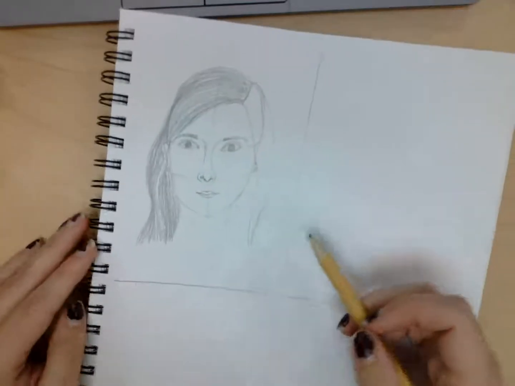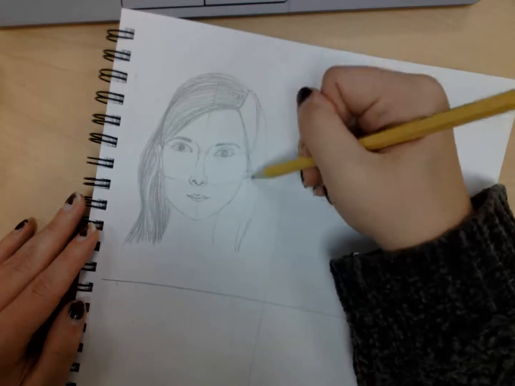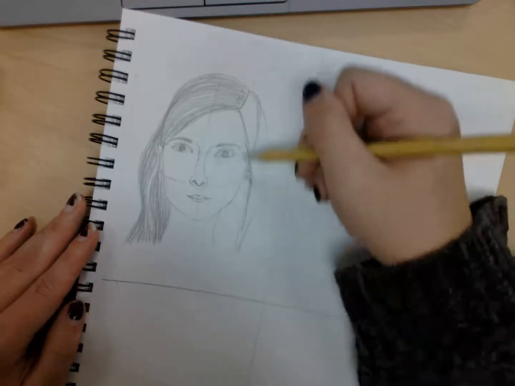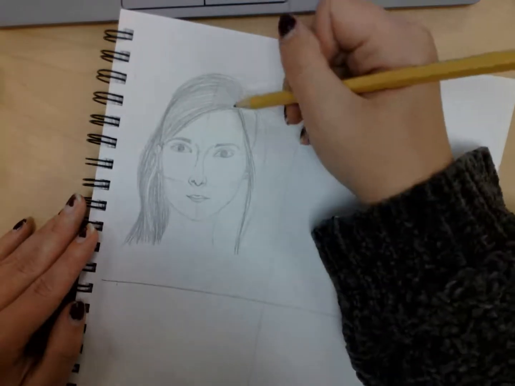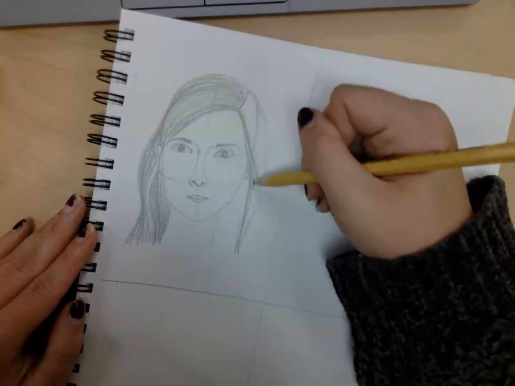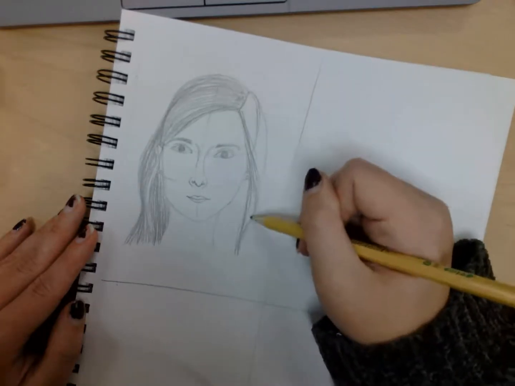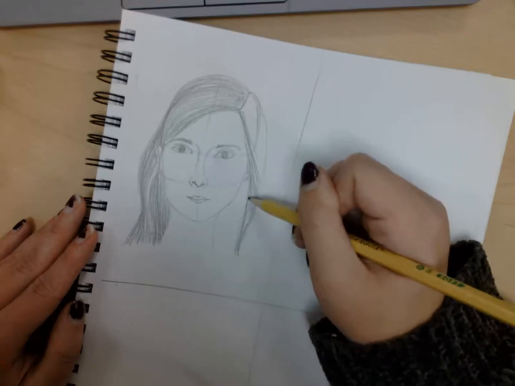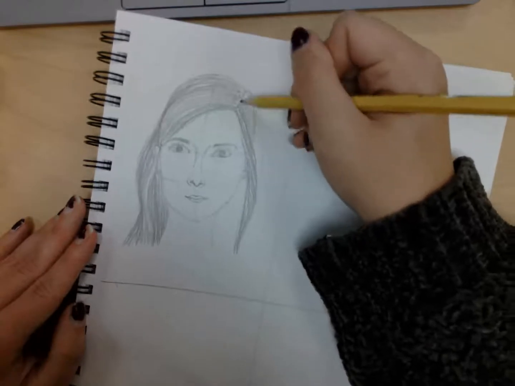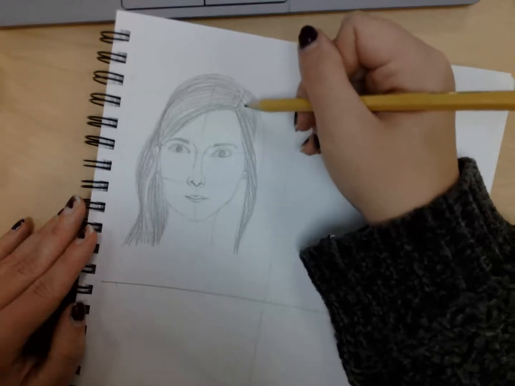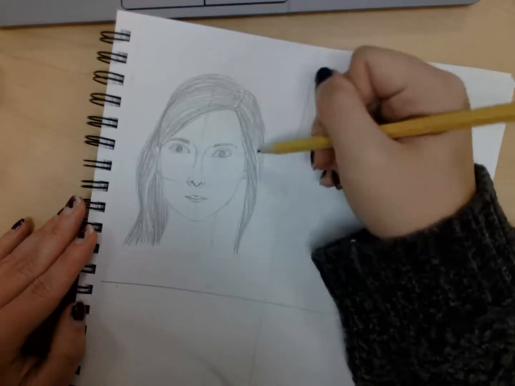Okay, now on this side, this part of hair kind of is on top and it comes down like this. Okay, so we're following these lines down like this. Okay, and I have a couple pieces that kind of come back here and it looks like it angles down this way. Okay, so I'm just filling this in here. Kind of extending these out this way.